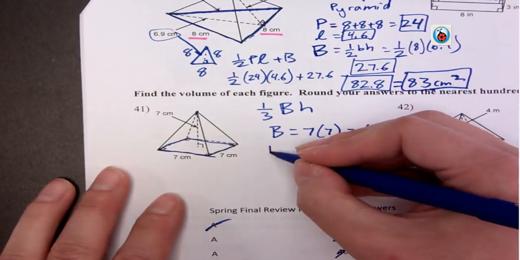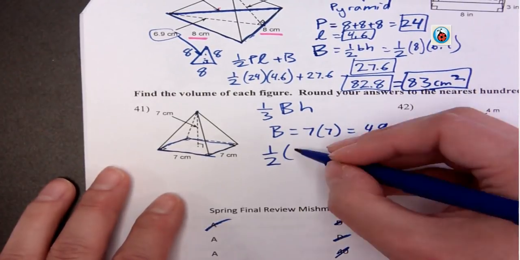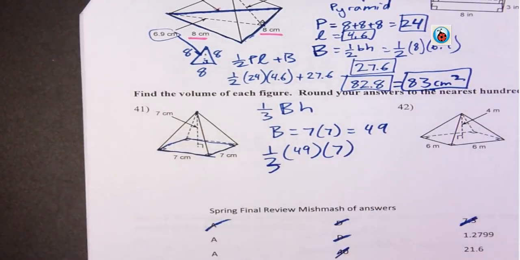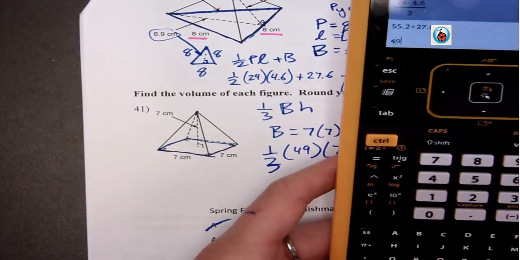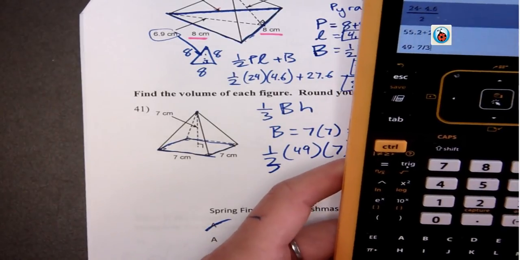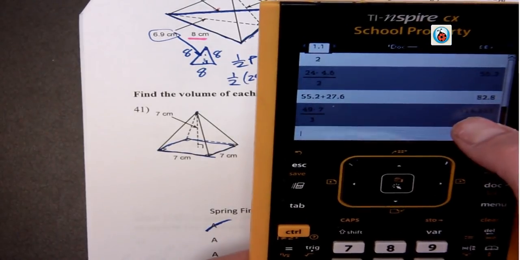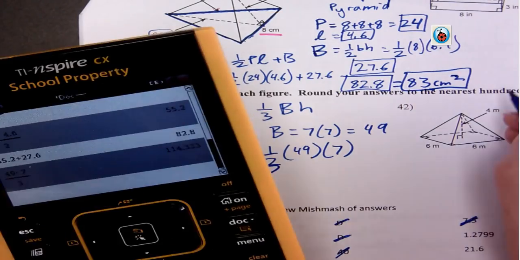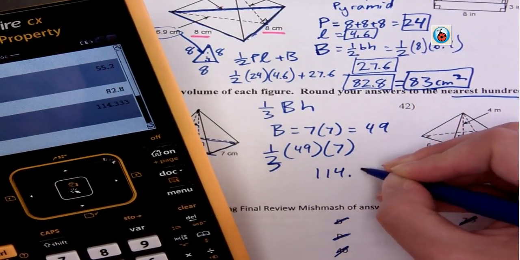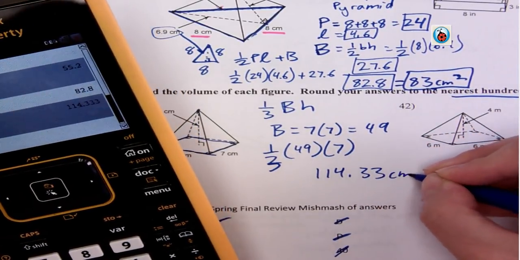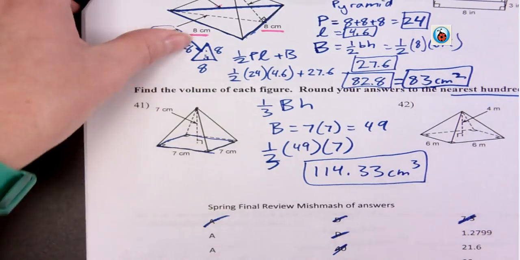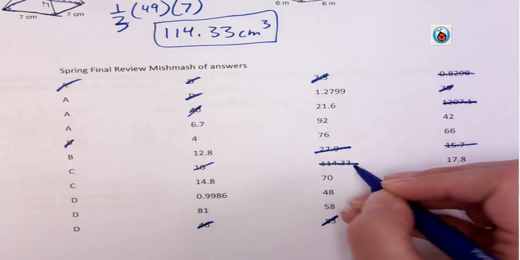My height also equals 7, so it's just 1/3 of 49 times 7. So I do 49 times 7 divided by 3, control enter, so I get the decimal 114.33, and this time it says nearest hundredth, which is 2 decimals, so 114.33 centimeters cubed. And I check, and yes, that's an answer choice.